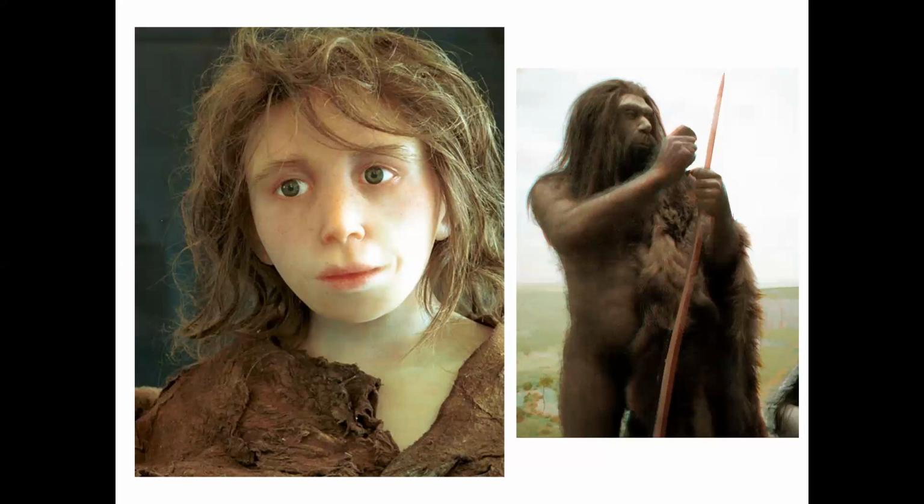Whereas maybe if male modern humans bred with female Neanderthals, they did not have fertile offspring. Their offspring were sterile, could not reproduce. That's one explanation for the lack of Neanderthal mitochondrial DNA in modern humans, but 1% to 4% Neanderthal DNA in the nuclear genome of modern day humans.